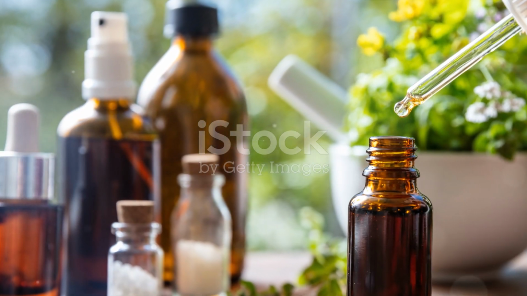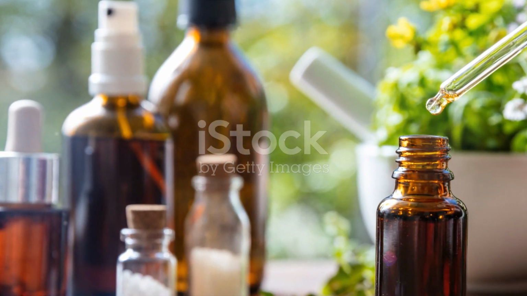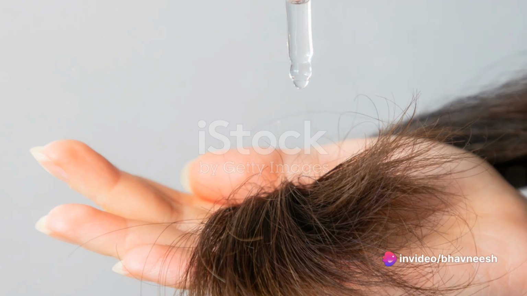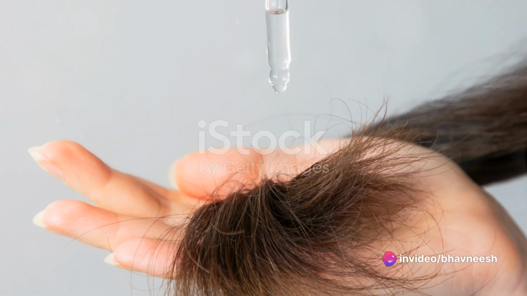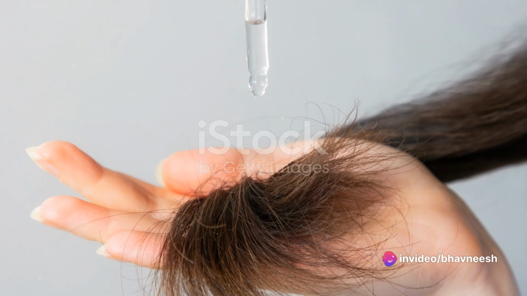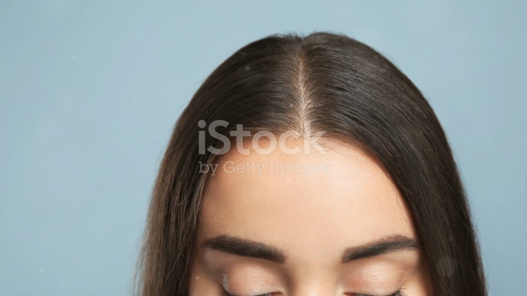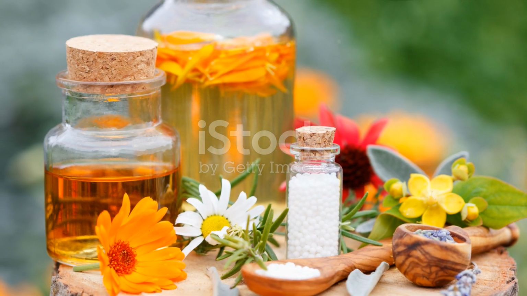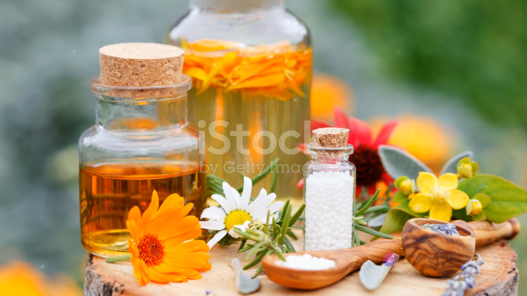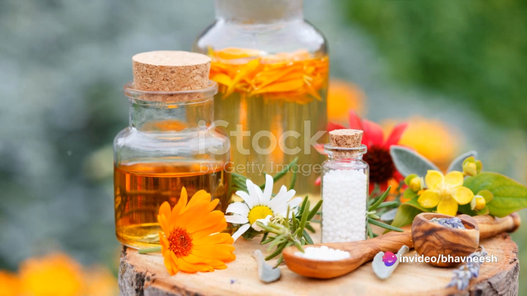On the treatment front, we explored the role of homeopathic remedies like Wiesbaden, Natrum muriaticum, phosphorus, and acid phosphoricum. These natural solutions have been used for centuries and can be effective in addressing hair fall, given the right circumstances and consultation with a professional.